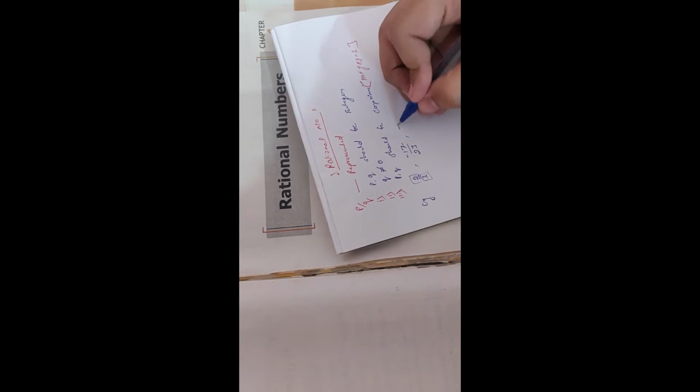For example, we can have 2 upon 3, where the HCF of 2 and 3 is 1, and q, the denominator, and p are both integers. Since integers can be negative as well, we can have minus 17 upon 23 or minus 3 upon 16.